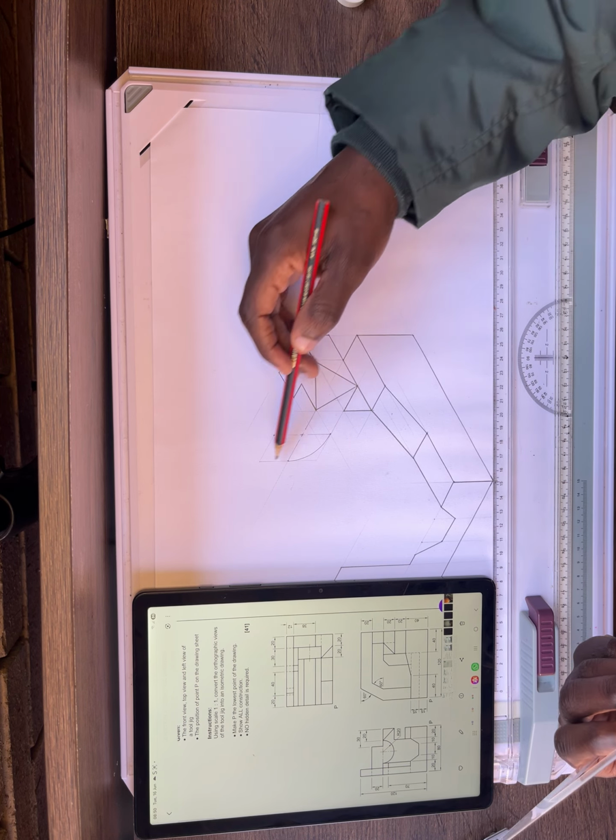The distance from here to here is 20, right? So which means we're just gonna have 20 going backwards, which is somewhere here. Now if you can check, I'm only projecting the what? The point.